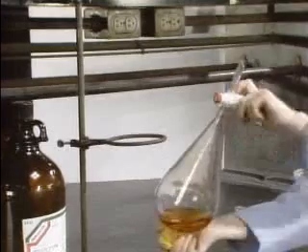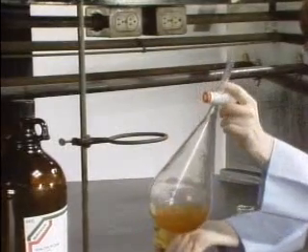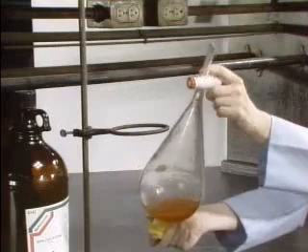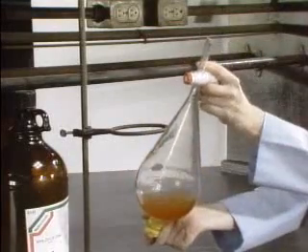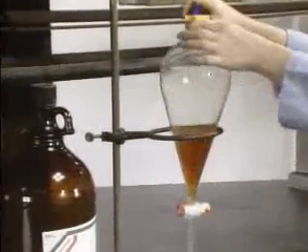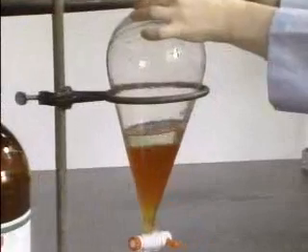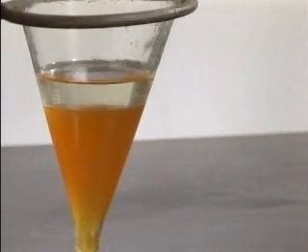If the solutions are shaken together and then allowed to resettle, the two liquids again separate into distinct layers. The bottom layer is still chloroform. However, it is now a red-brown color because of dissolved bromine.